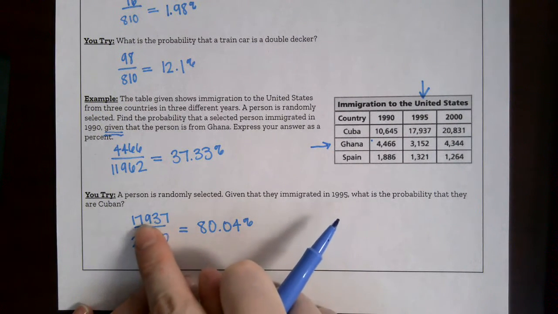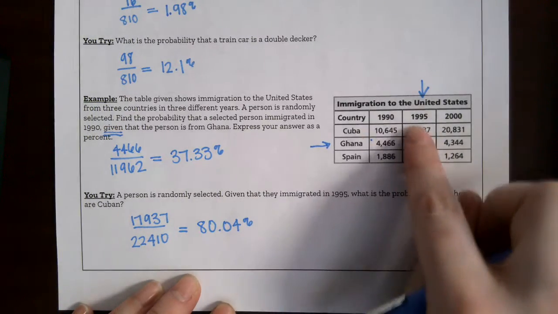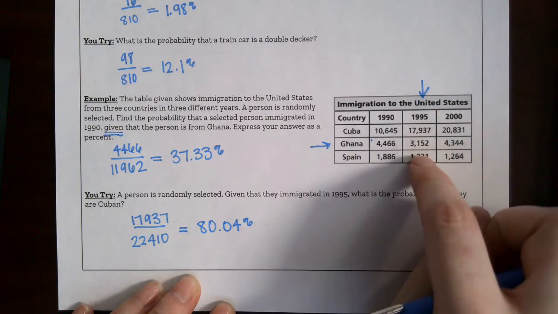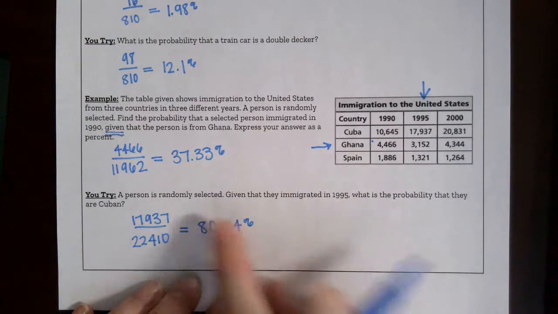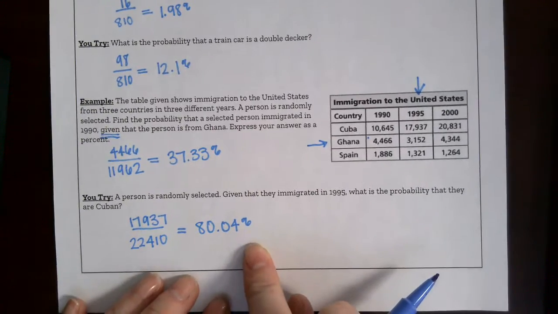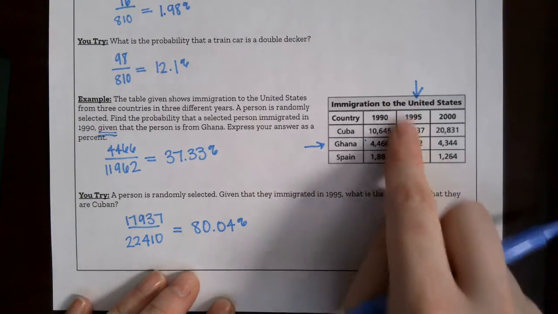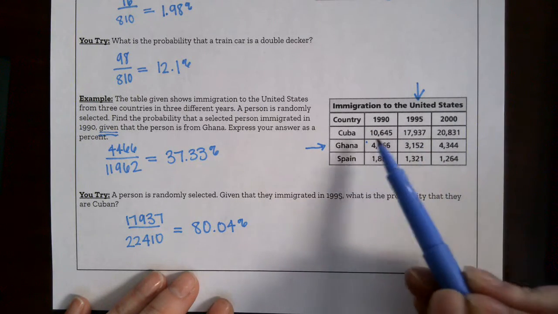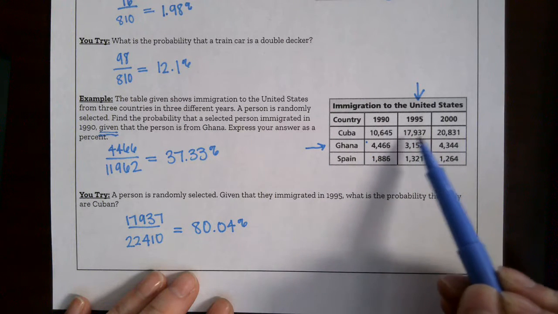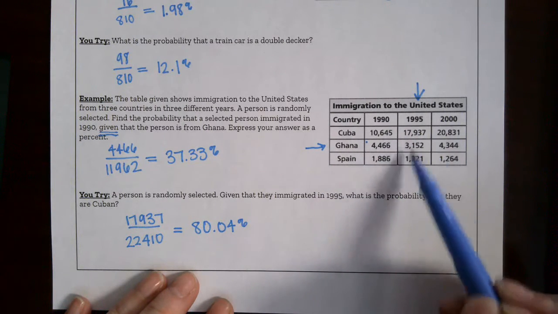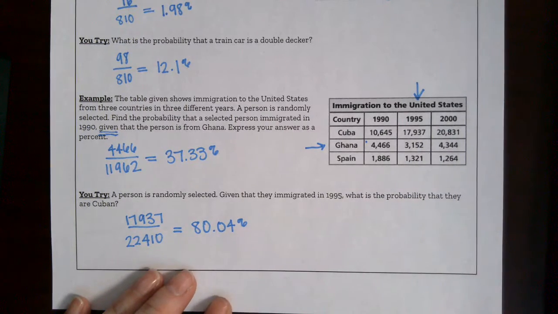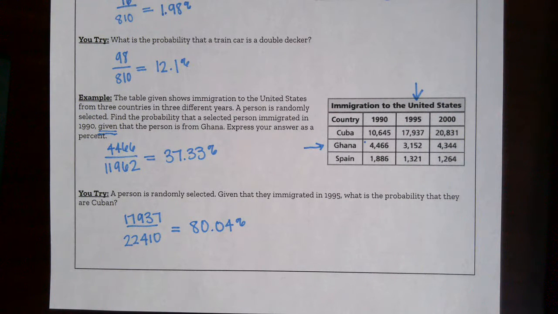All right, so our 17,937 comes from Cuban and 1995, and then our total comes from the 1995 total. So I had to add up these three numbers to get that. And then when you divide, I get 80%. So an 80.04% chance that if they immigrated in 1995, they are Cuban. And you should be able to tell if these percentages are realistic. If you look here, you can see that the Cuban immigrant population is so much higher than Ghana and Spain in this year that it makes sense that it's an 80% chance for that. So you should be able to tell if your percentages are realistic, and that should help you figure out if you're right or wrong.